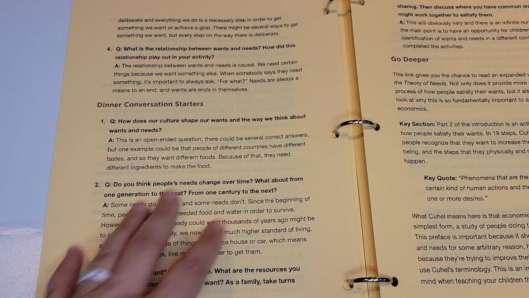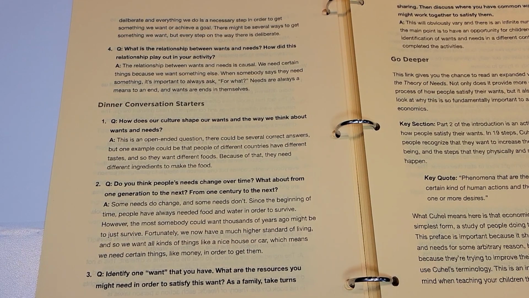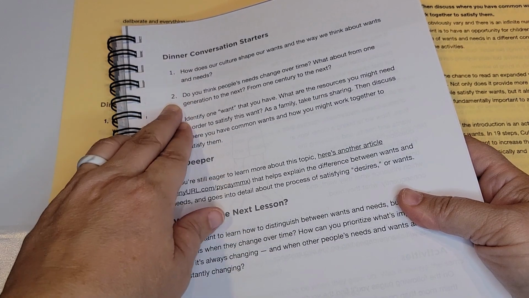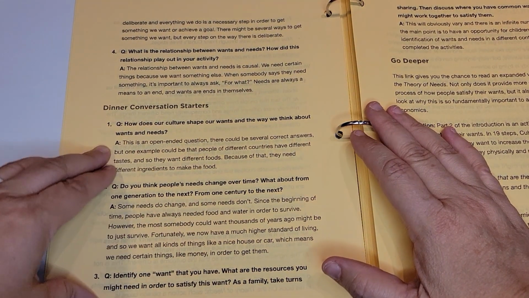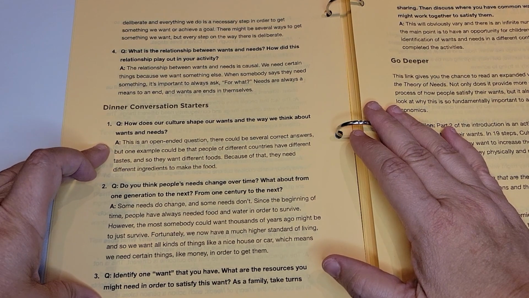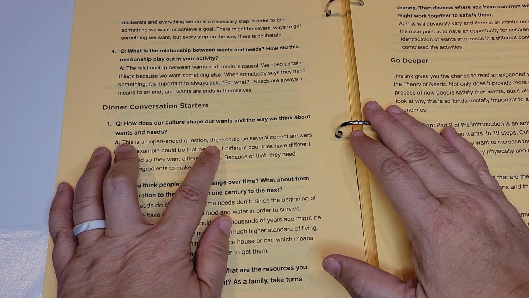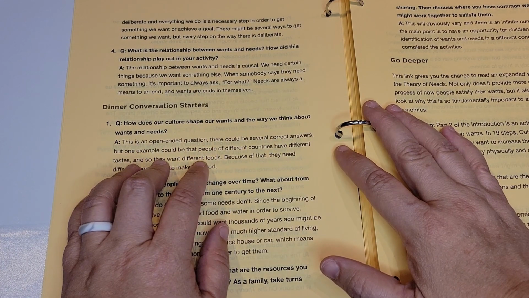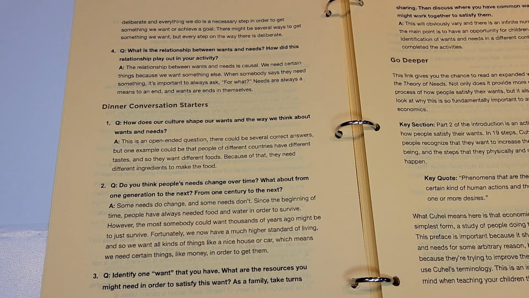So this parent guide just has so much information in it. So in the student guide, where you just get the dinner conversation starters, you get the questions. In the parent guide, you get the questions and then additional information. So for example, this one says this is an open-ended question. So there can be several correct answers, but one example could be, and you have more information to go off of within this parent guide.